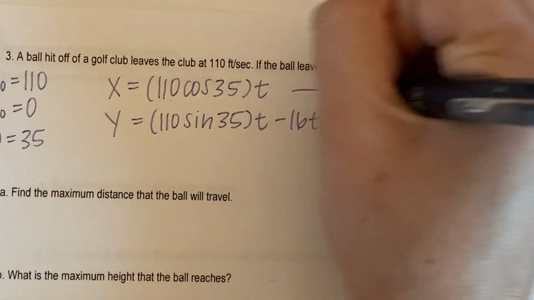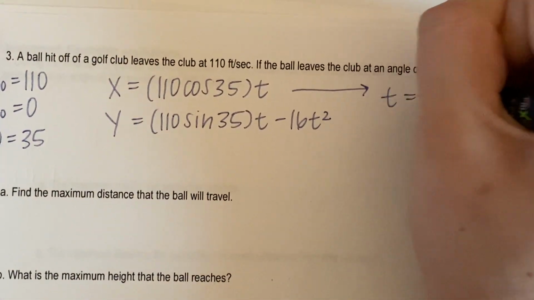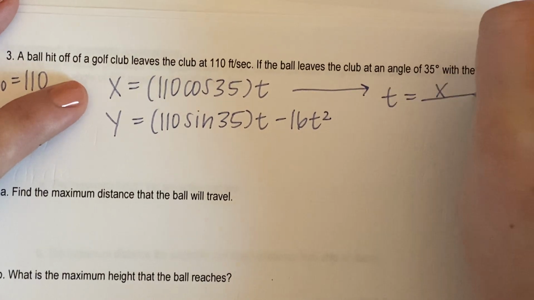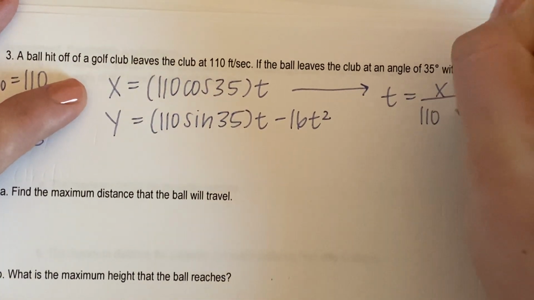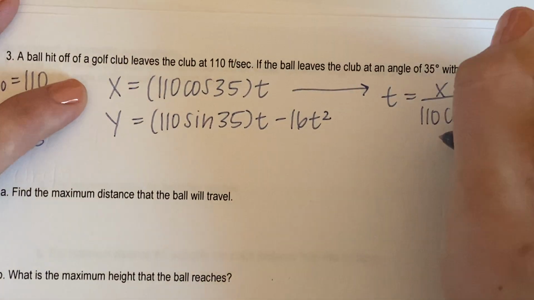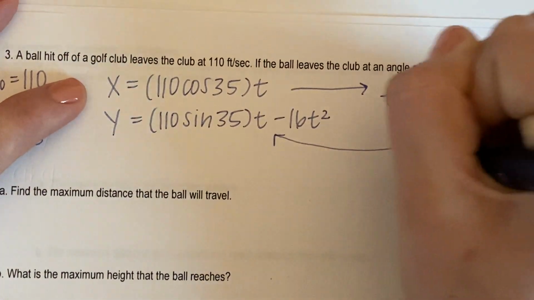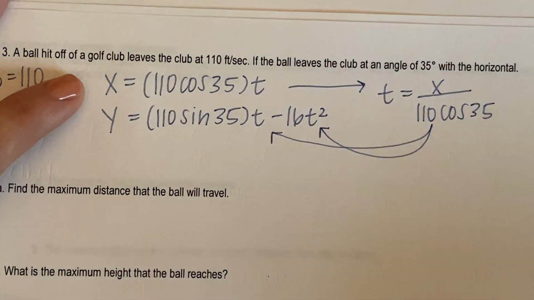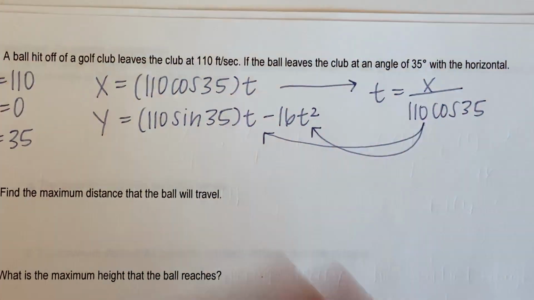Before we can graph it, we gotta get what t is. t is x over 110 cosine 35. That's what we're plugging in here and here. So let's clear out our calculator and type that in.